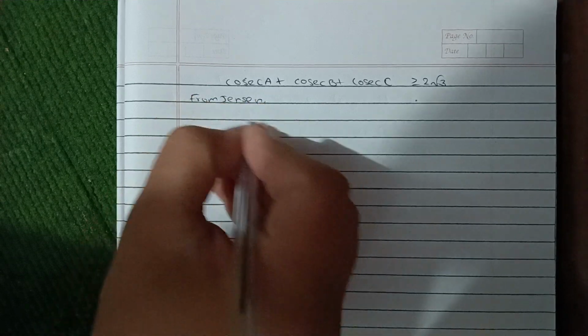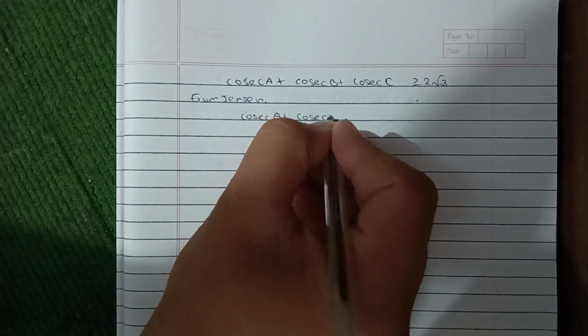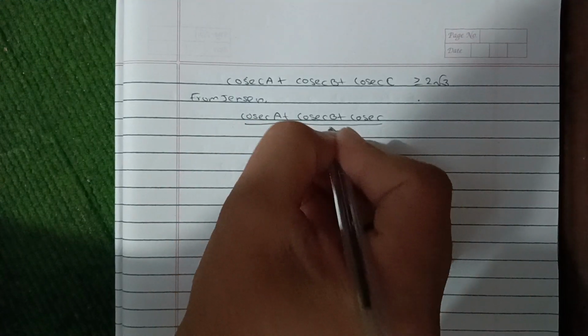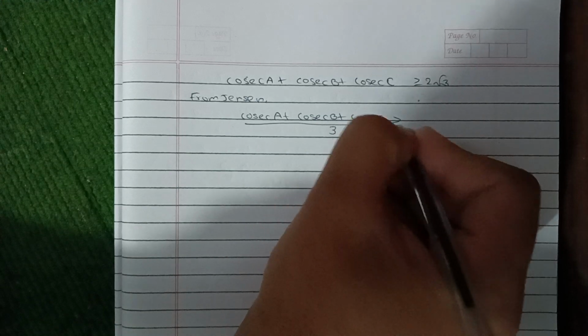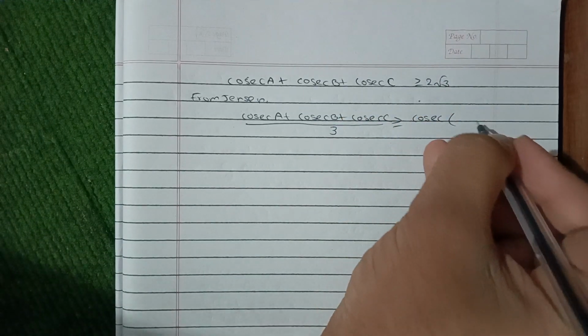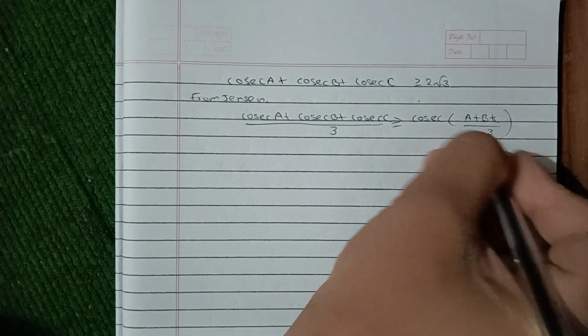we can say that cosec A plus cosec B plus cosec C by 3 is greater than or equal to cosec of A plus B plus C by 3.